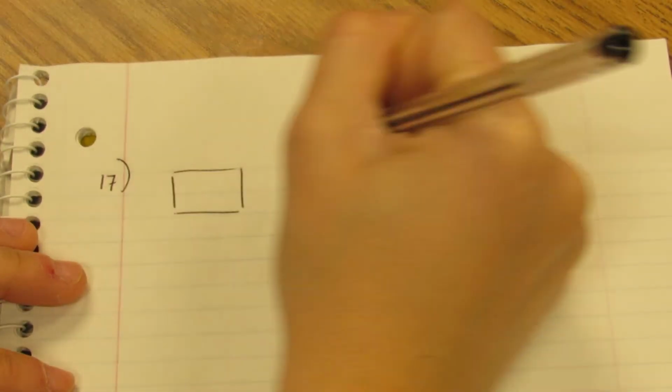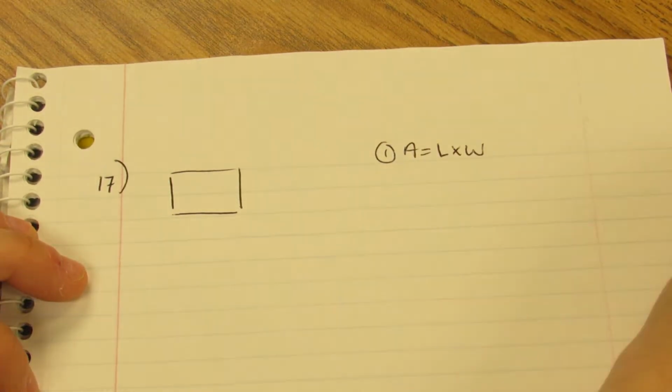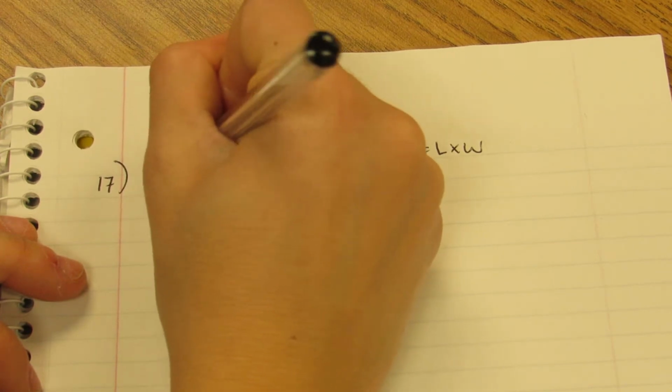All right, number 17 says which rectangles below have the same area. Now, there's one thing that you need to remember about area, right? And we basically said that area is equal to length times your width. All right, so I'm gonna go ahead and label my rectangles.